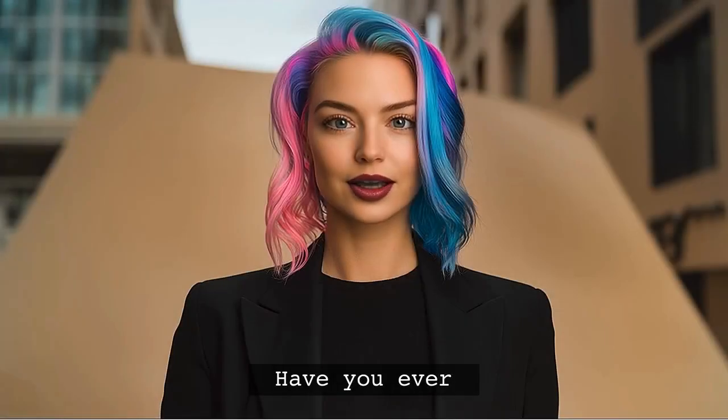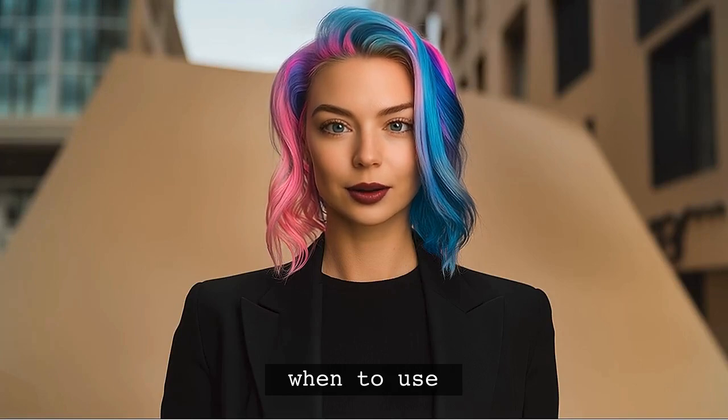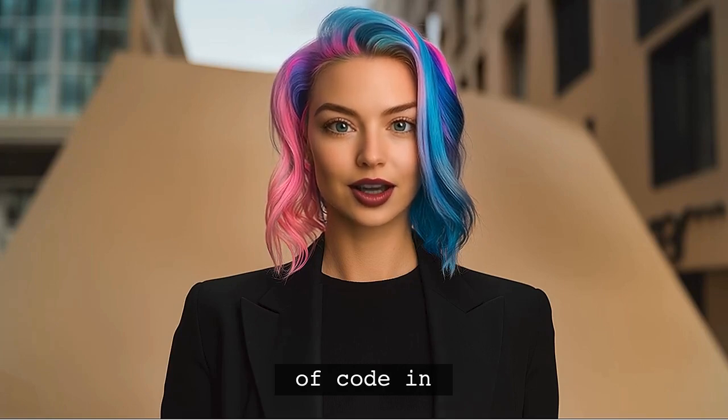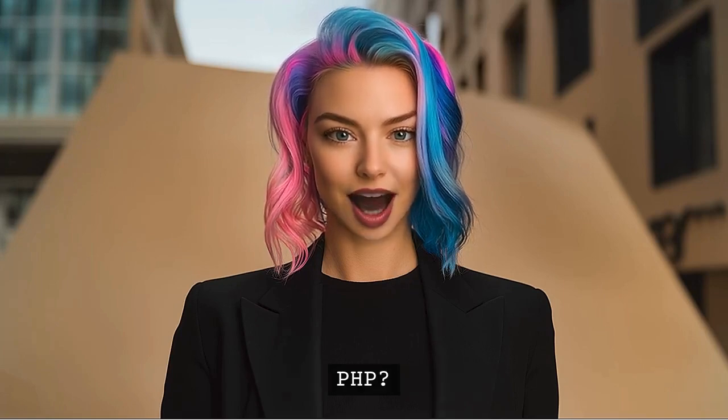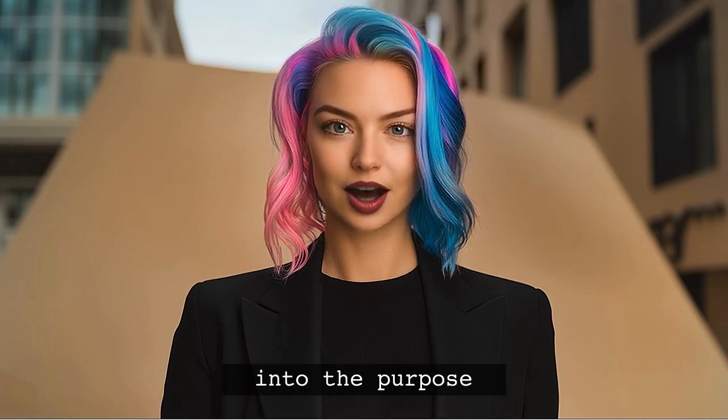Have you ever been confused about when to use a specific line of code in PHP? If you've ever wondered about the purpose of the header function, specifically Content-Type: application/json, you're in the right place. Today, we're diving into this topic to clear up any confusion.